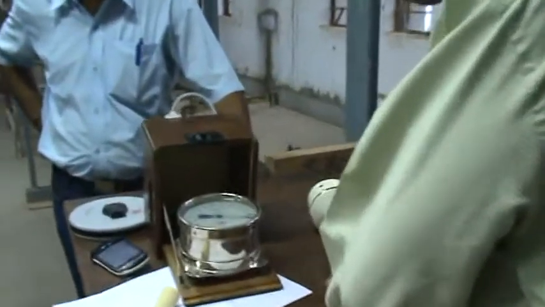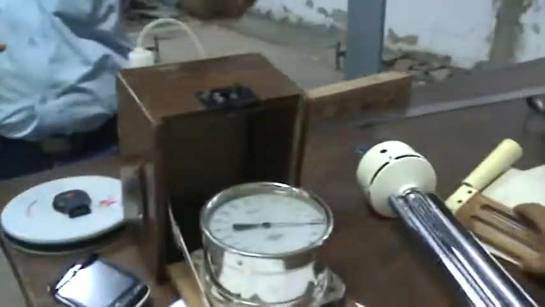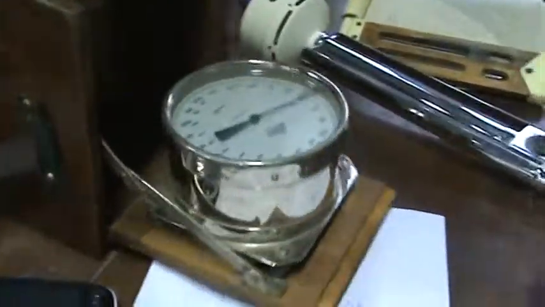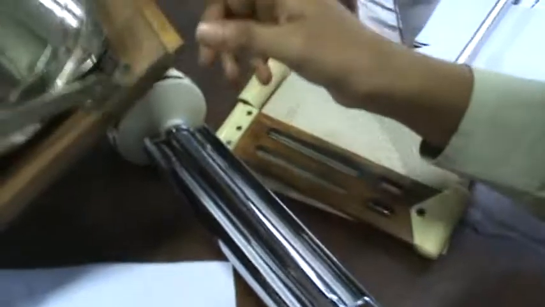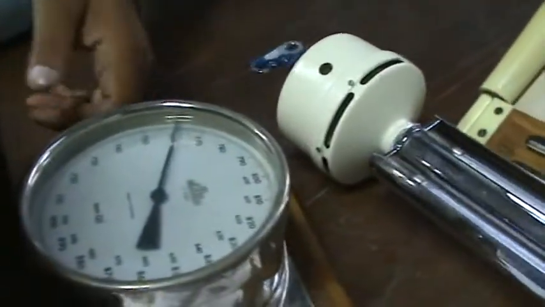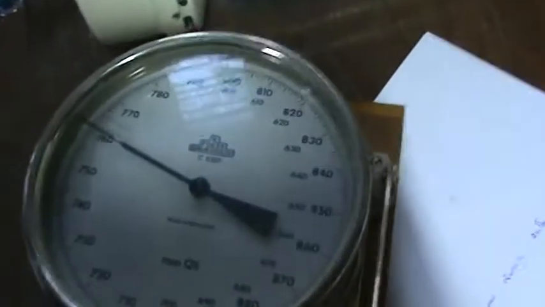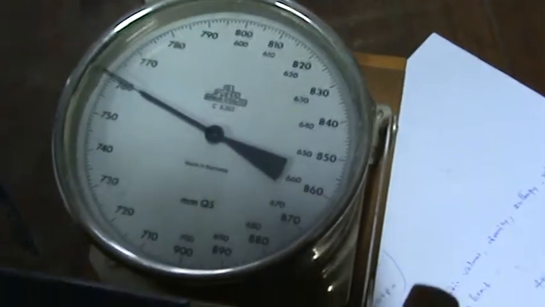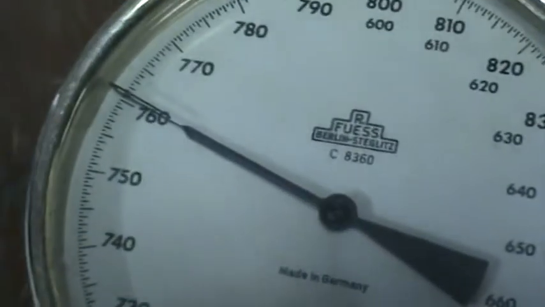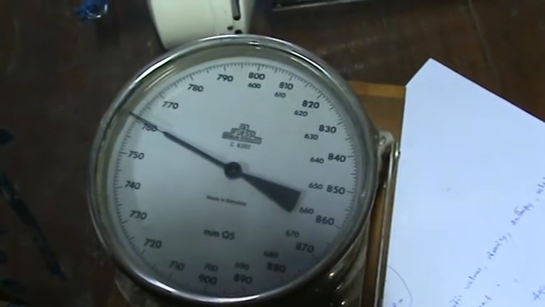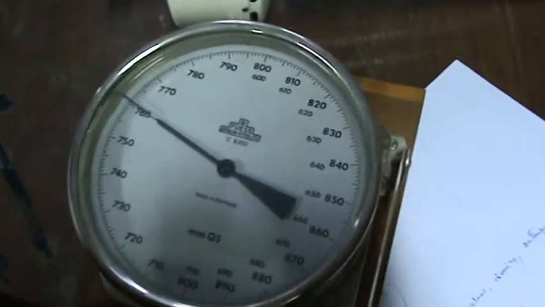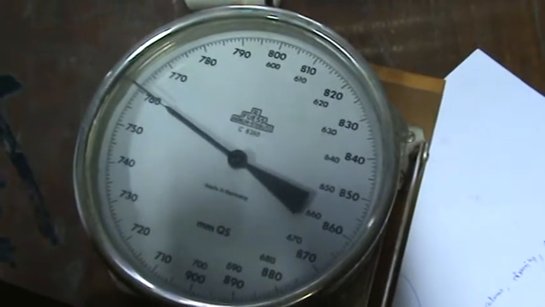And to measure the barometric pressure, we have an aneroid barometer. This instrument is very portable, and it can measure the atmospheric pressure at different places. But this instrument has a little lower accuracy in comparison with the Fortin barometer. Now we will also see the Fortin barometer.